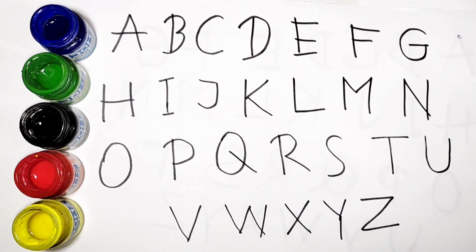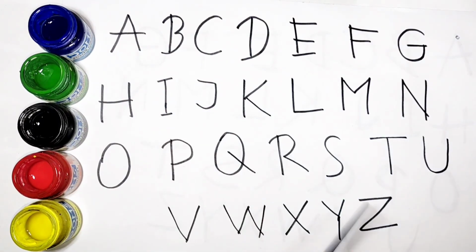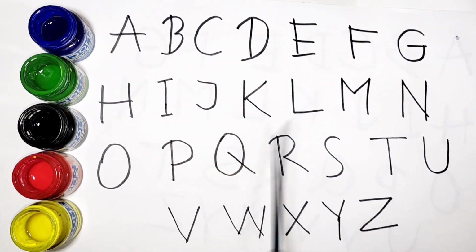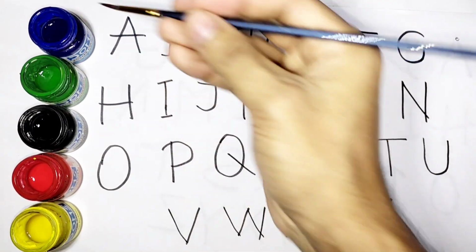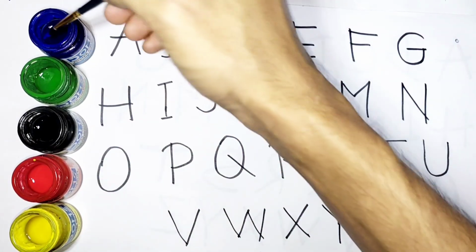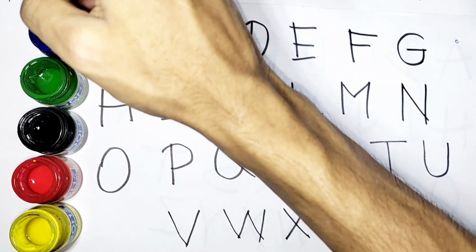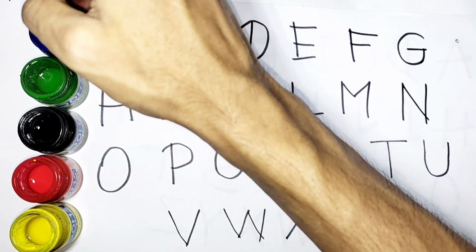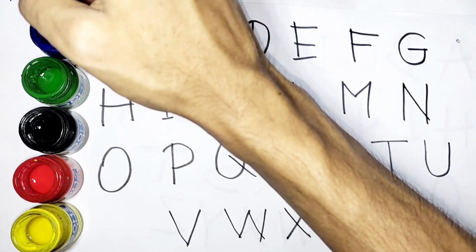Today we are coloring alphabets. Kids, first we are using the color of blue. Now we are mixing and using the color of blue. Kids, now we are mixing the color of blue.